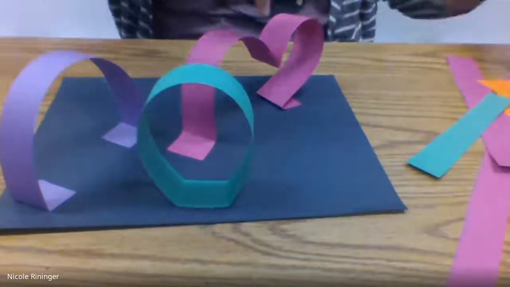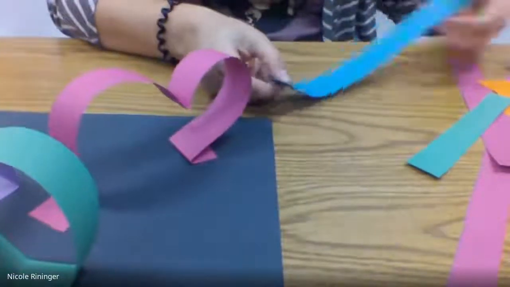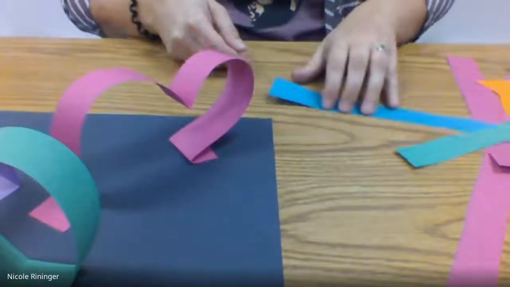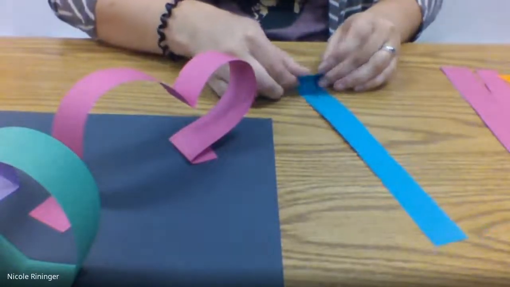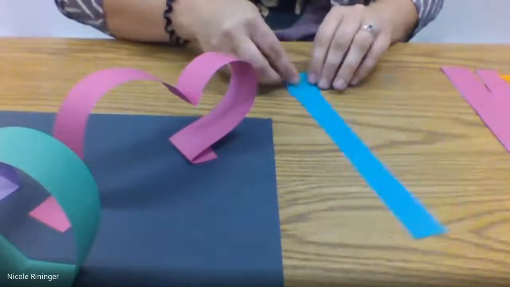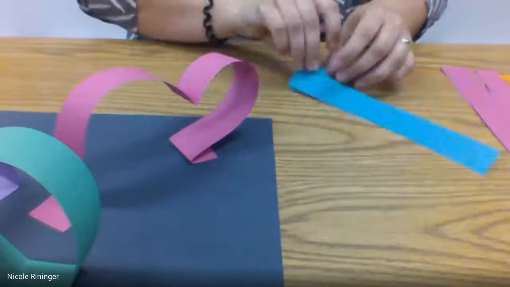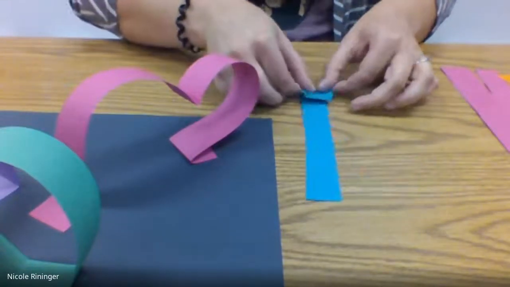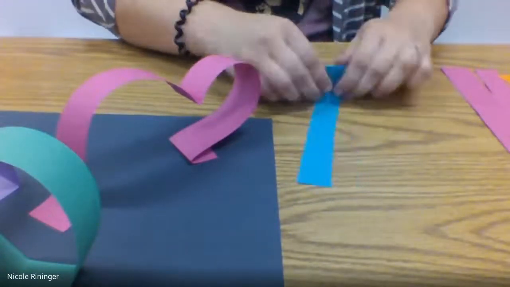Okay. Now, I can do different things with these too. I don't have to just do loops and hills like this. If I want to, I can do something to make it look like stairs. Now, this is a little tricky, so pay attention if you want to do stairs. What I do is I fold forward and then flip it over and fold backwards. Flip it back over and fold it forwards. Flip it back the other way and go backwards.